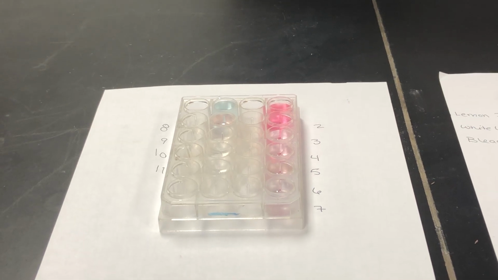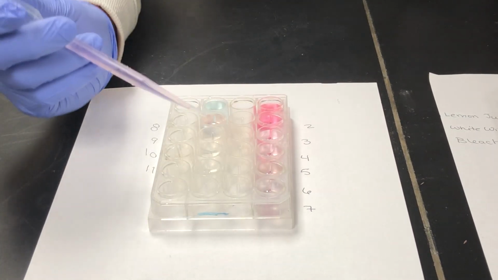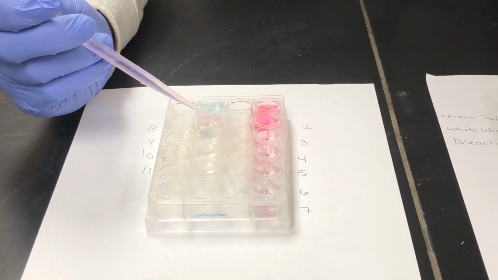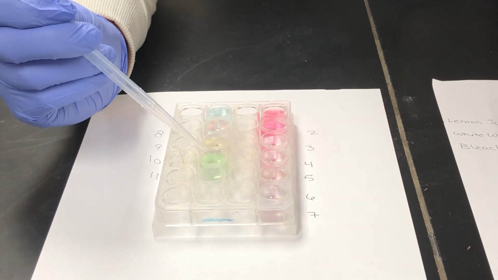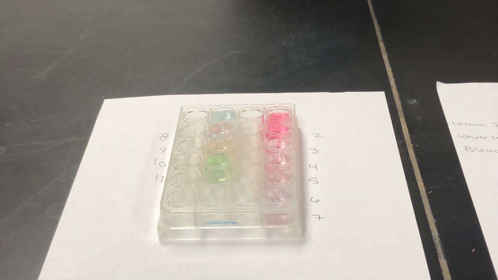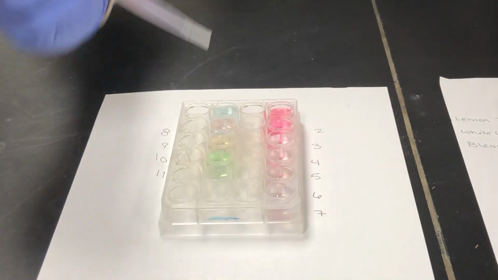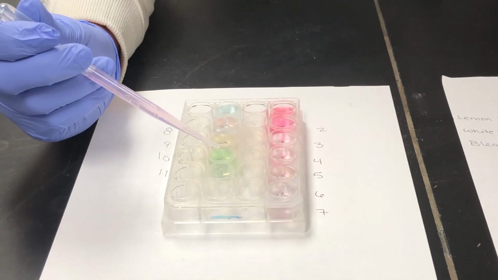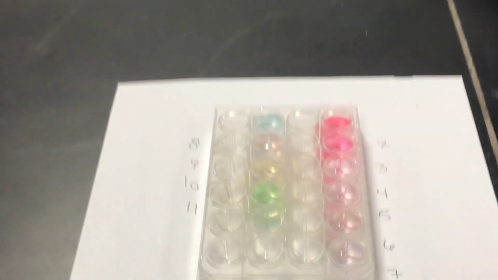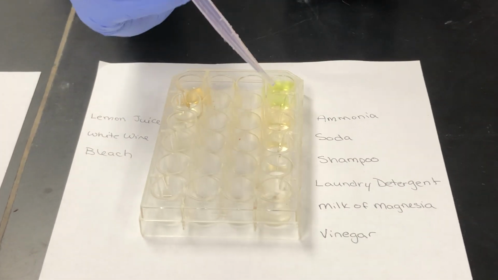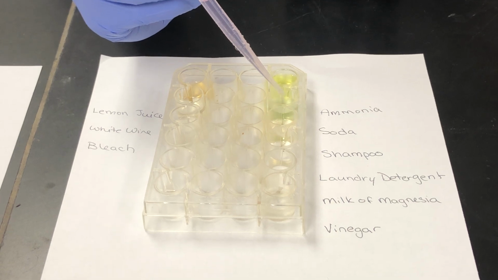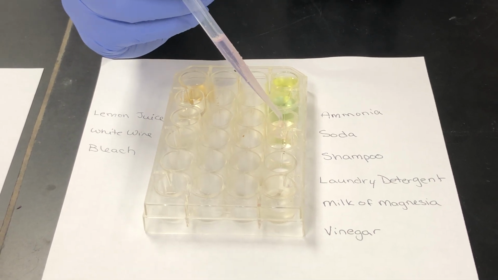So as you guys can see, we have some pinks, we're getting some blues, some greens, a variety of different colors from our pH standards. Now if we do the same thing with our household substances and add some red cabbage extract to them, that should tell us the pH that some of these things are.